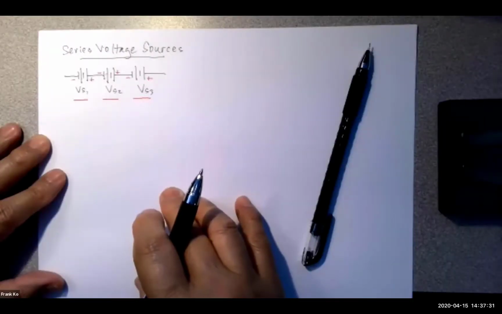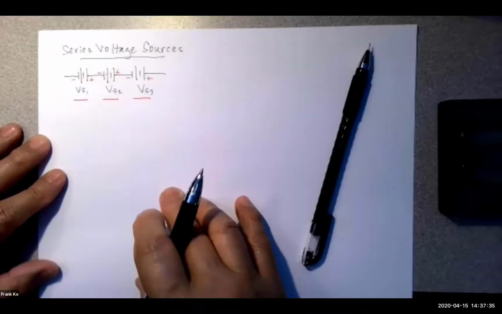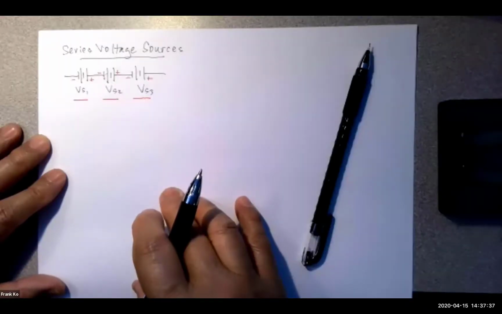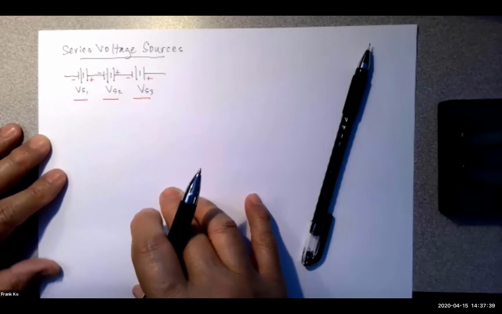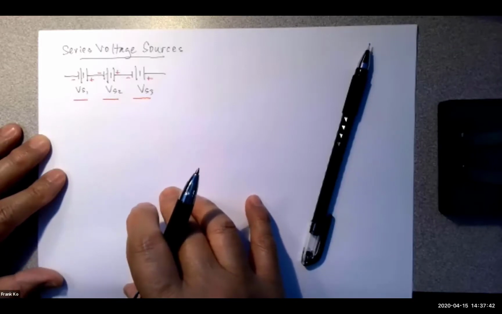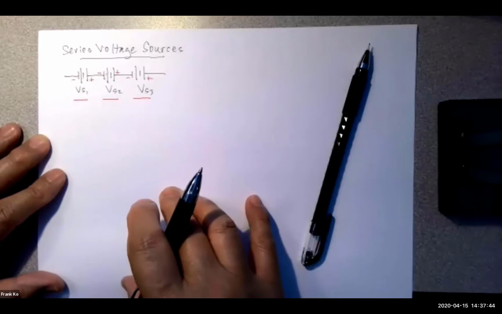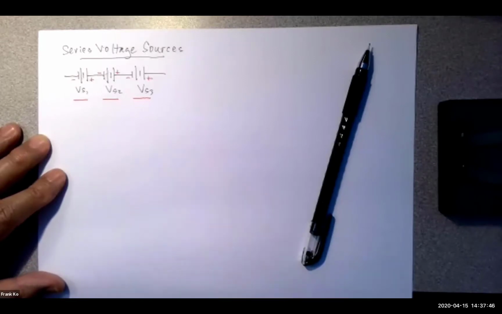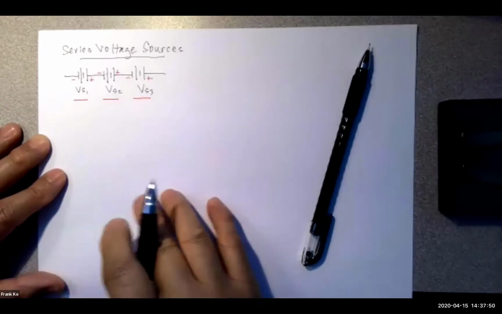From left to right? From the left to the right. Negative to positive, basically. It flows from negative to positive. Well, here's the thing. Current does not flow through a voltage source. Current leaves the voltage source and it comes back to the voltage source.